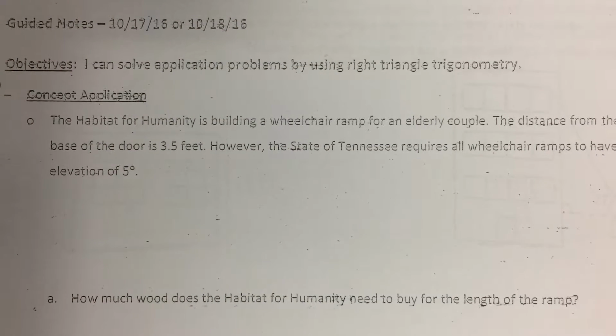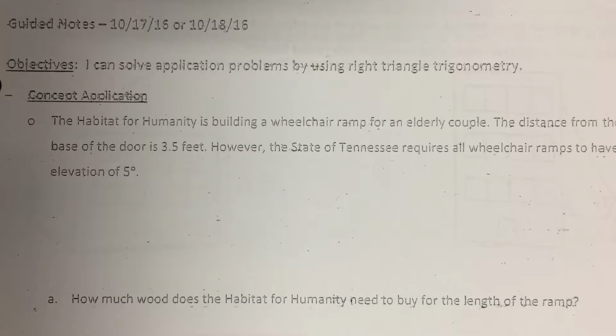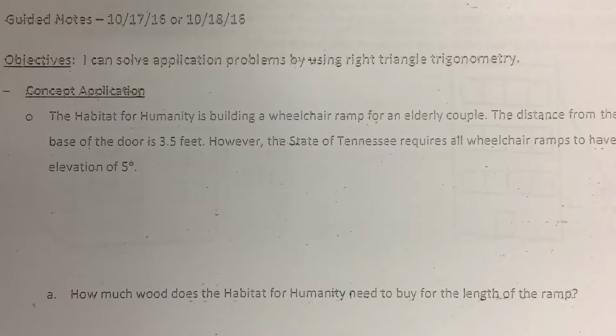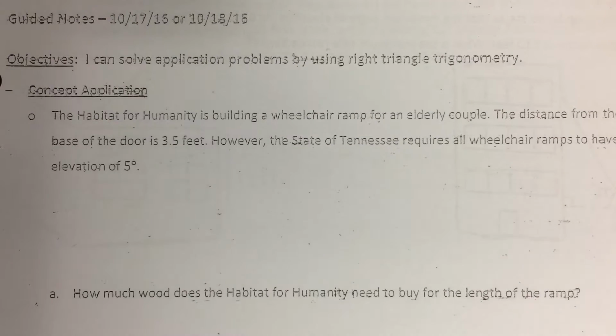This video is for October 17th, October 18th, and we're looking at how sine, cosine, and tangent can be applied to solve different problems, especially involving triangles. So I'm going to do 3 problems, 1 video per problem, and we'll go from there.